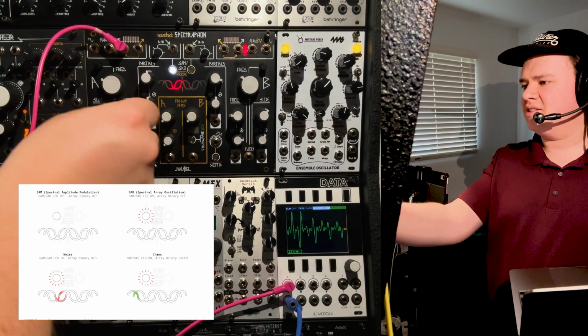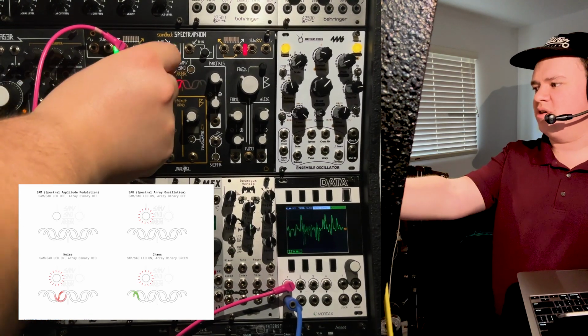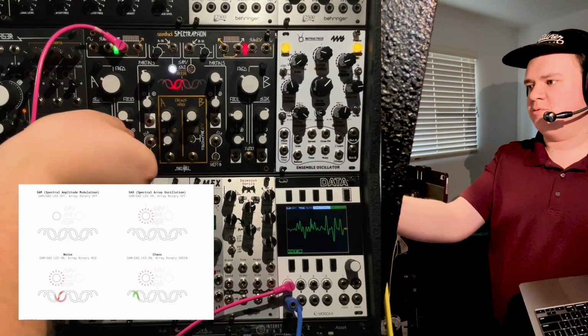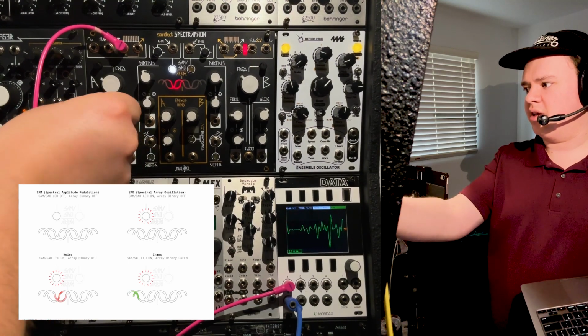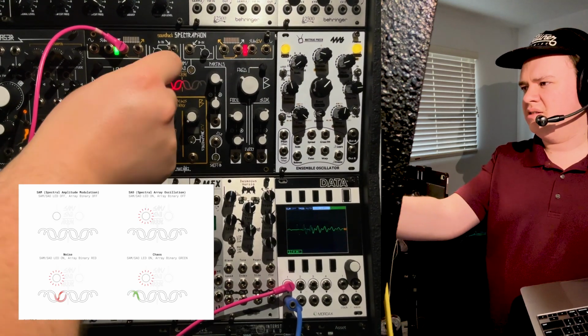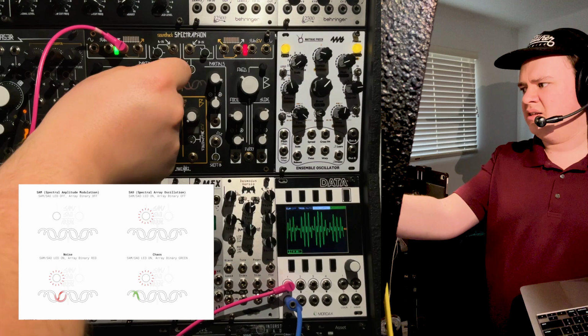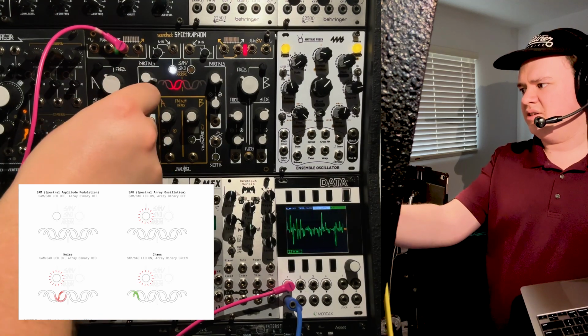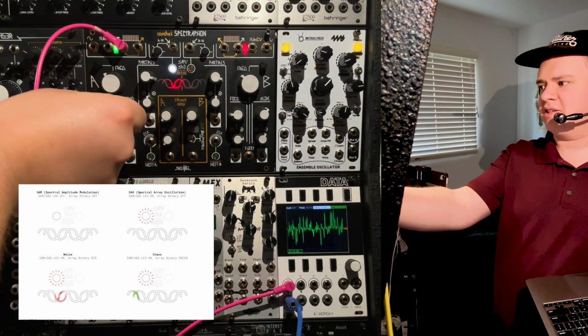So pitch noise. See, I was looking for a pitch noise source on a different module. I didn't realize there was one on here. This wasn't in this firmware when I got this, so... Interesting. So you get basically like your own bandpass filter here, right?